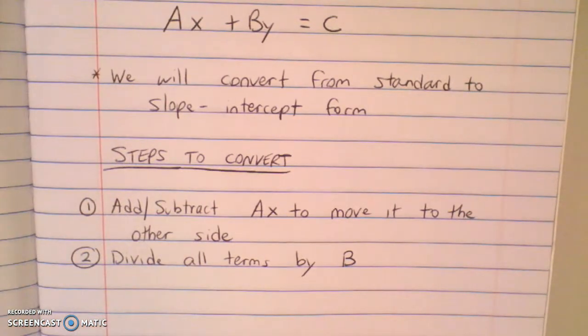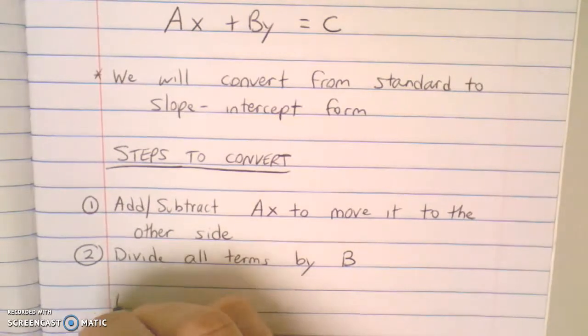As we look at some practical applications of this, it'll start to make a little bit more sense. After we're done converting, you'll be able to graph these in slope-intercept form. And that's the whole point: we want to get back to slope-intercept form where we can graph the equations. So let's look at some examples.